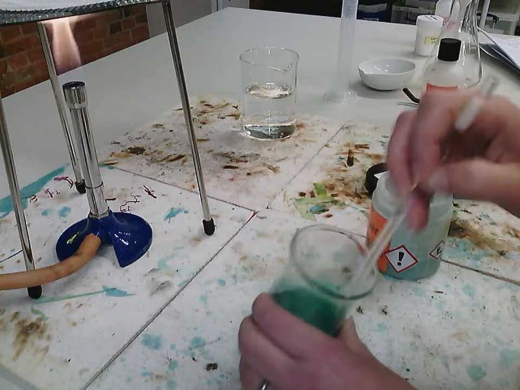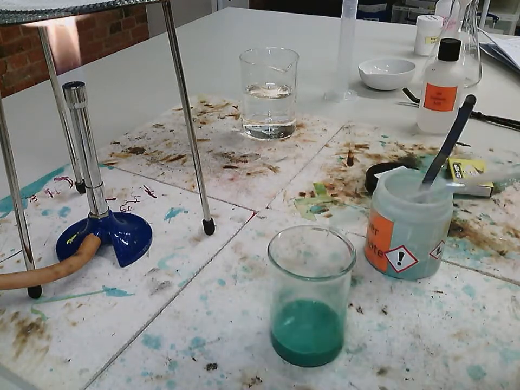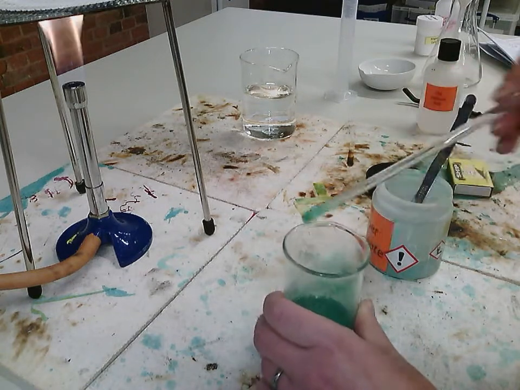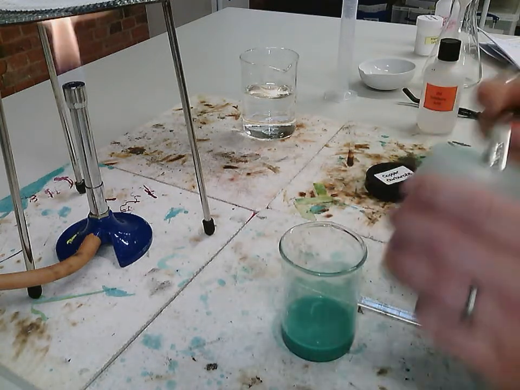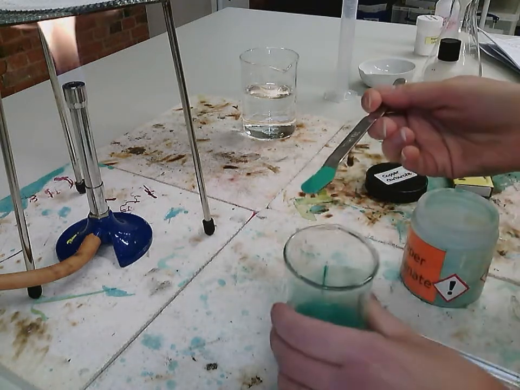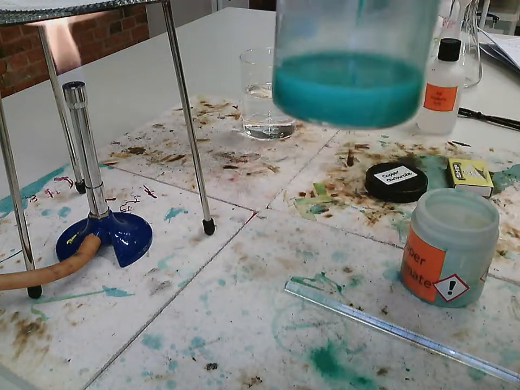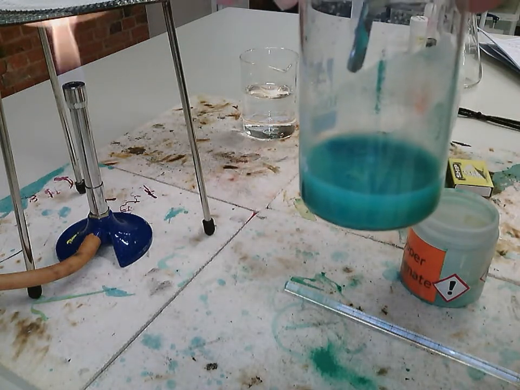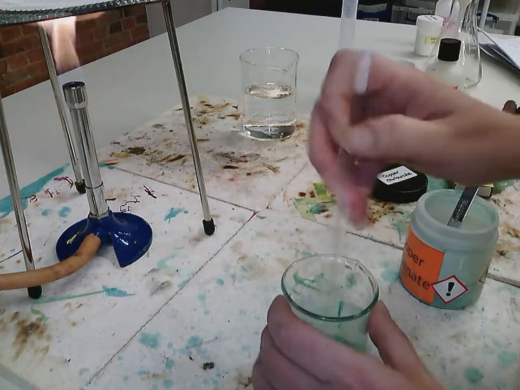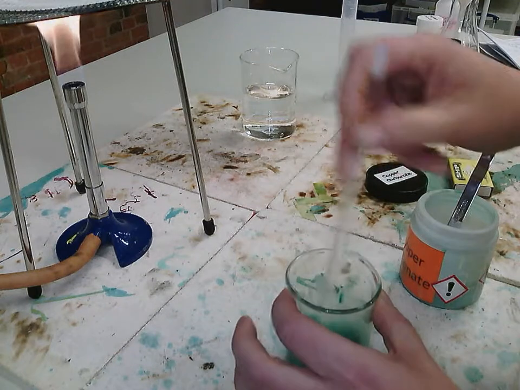We'll keep doing this until there's no more sulfuric acid left. So you can see as I'm adding it now, nothing's happening. So adding it. There's no bubbles, there's just big ones from this. So that is fully reacted.